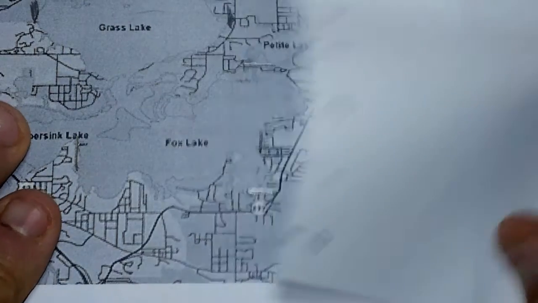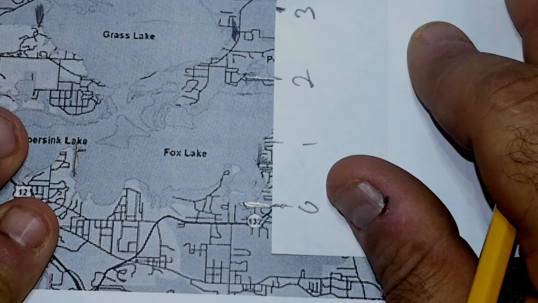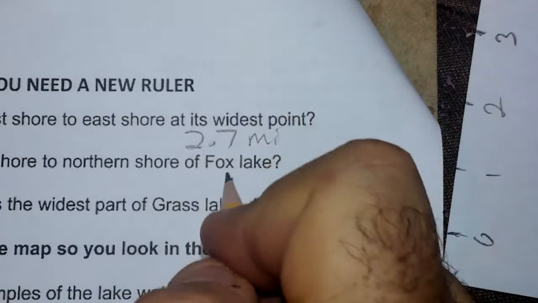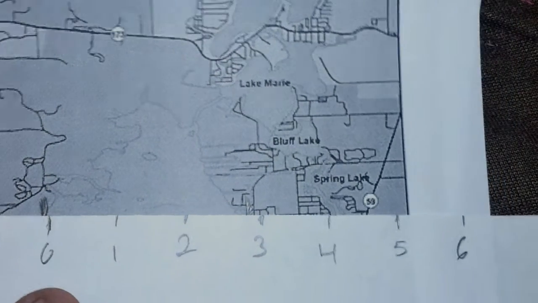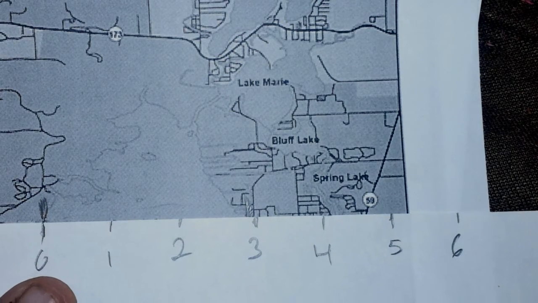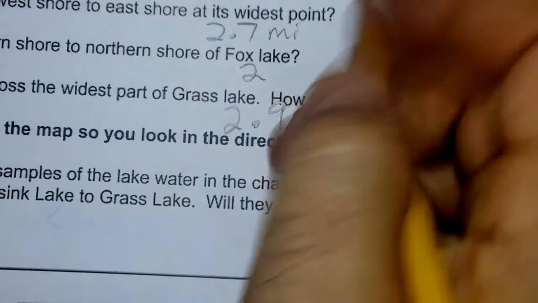Oops. So that's about 2. And the widest part of Grass Lake, I'd say maybe 2.9. And those are all miles.